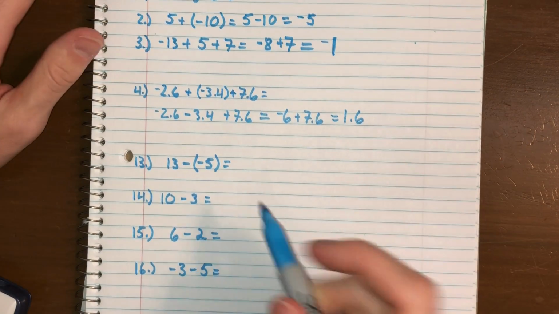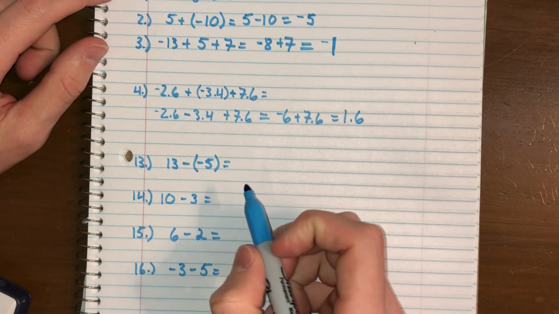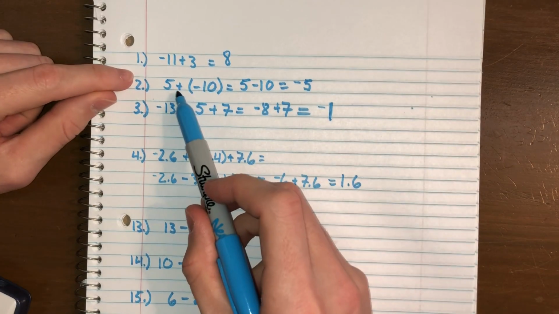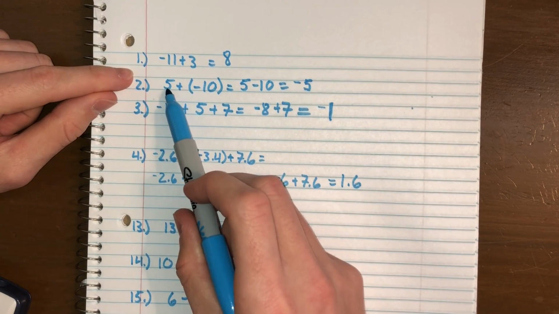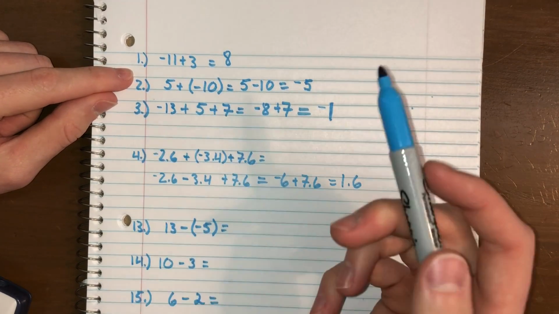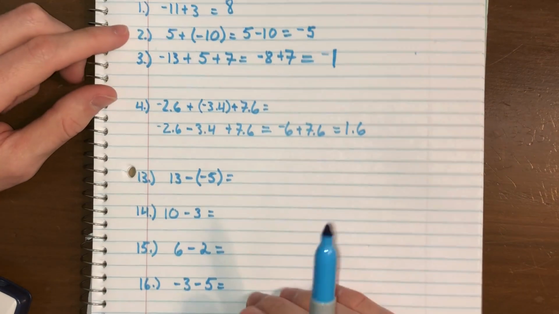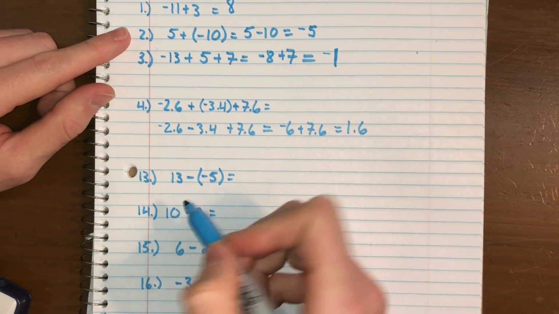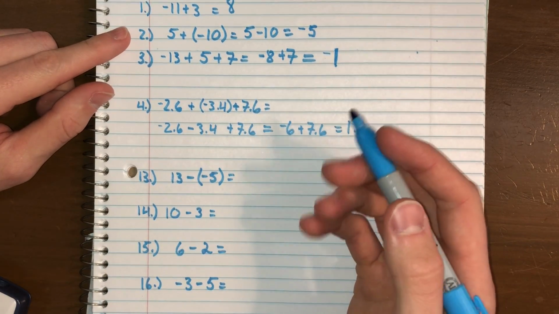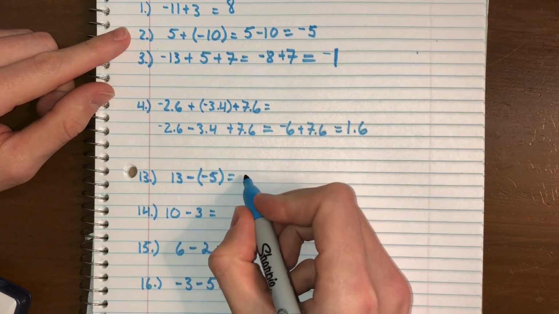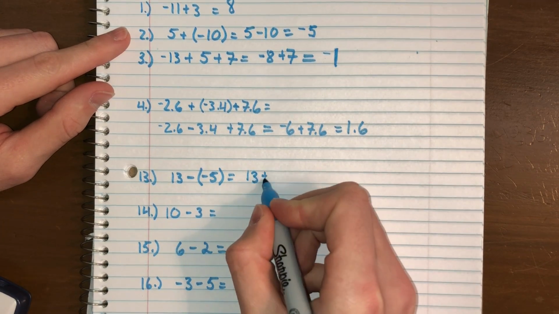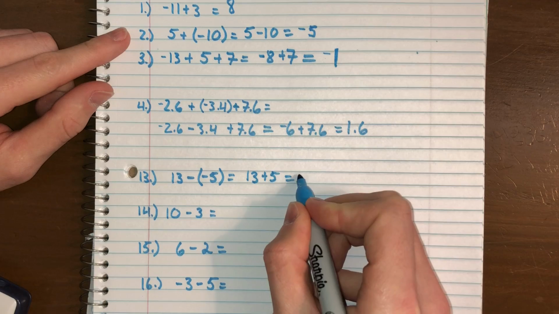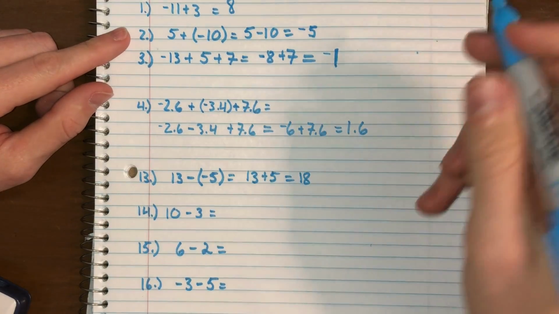We'll move on to some subtraction down here. So similar to what we have up here, where adding a negative number is really just subtracting, down here, subtracting a negative is really adding. So here, this will turn into 13 plus 5, which is equal to 18 because you're moving to the right.